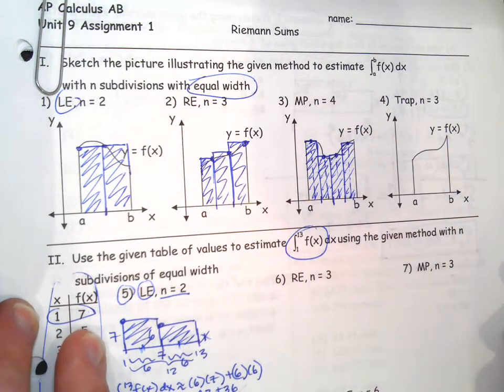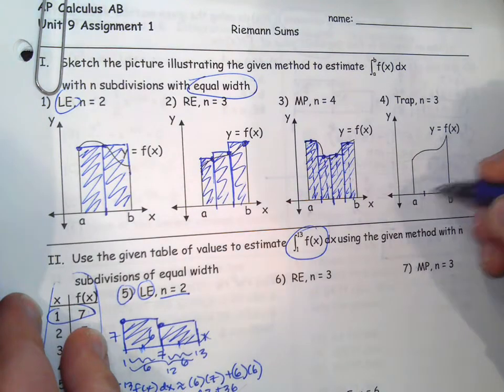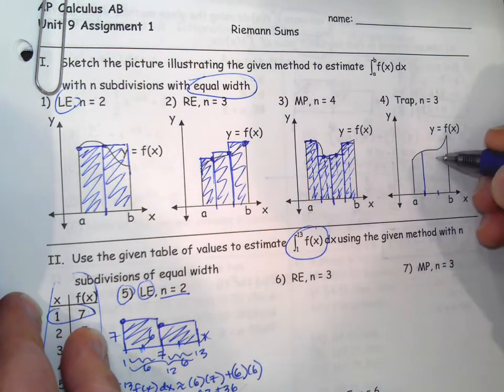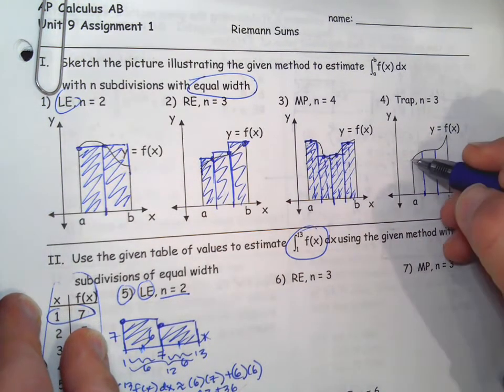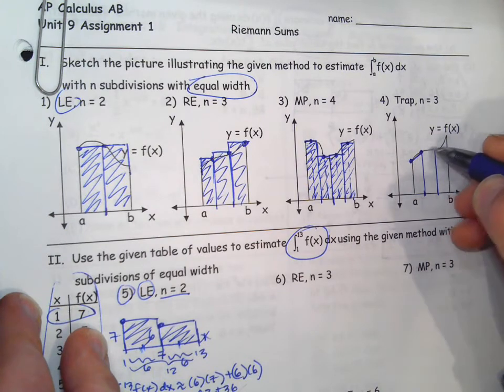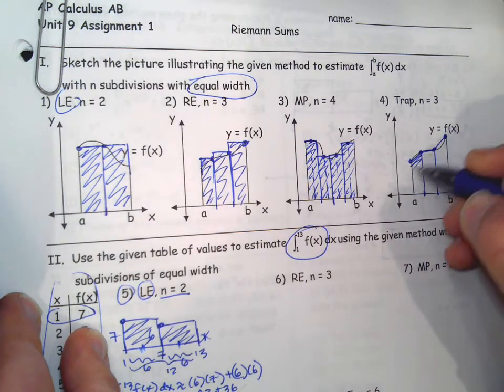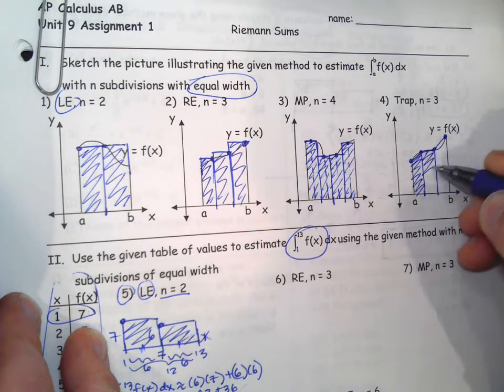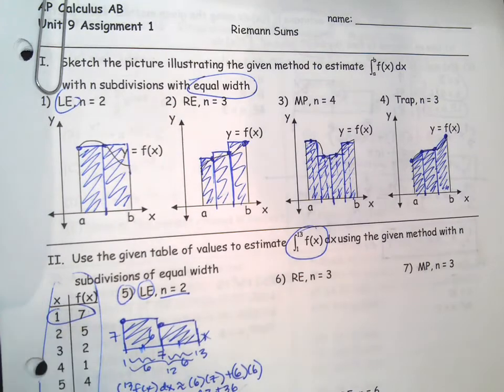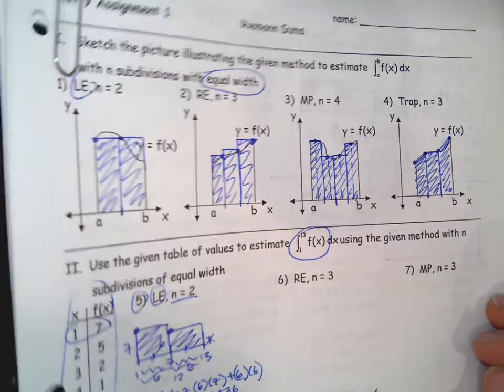All right, and this one would be 3 equal slices. Trapezoids: you're connecting the endpoints with little secant lines, and it creates these trapezoids that are kind of vertically oriented. So that was it for those.